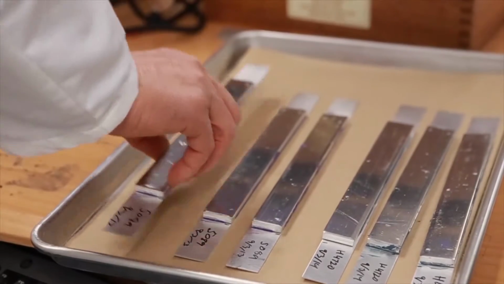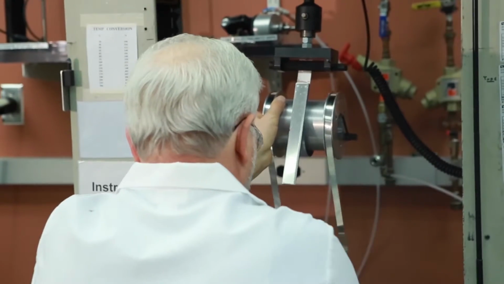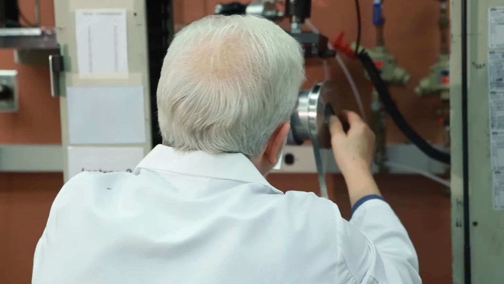Next, we are going to test peel strength. Peel tests measure the average force required to fracture the adhesive bond between flexible materials when pulled at a specified angle. These tests are important for describing assemblies where the bond is subjected to peel loads.